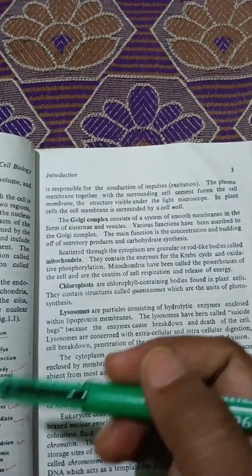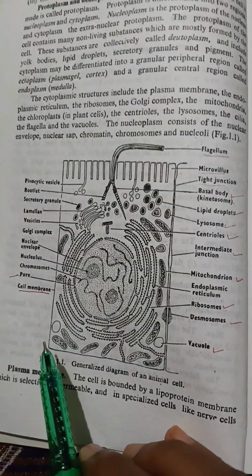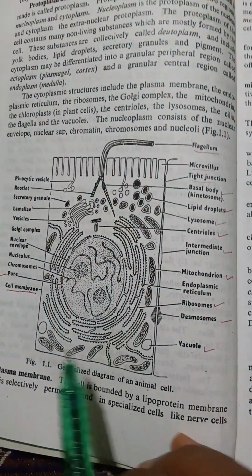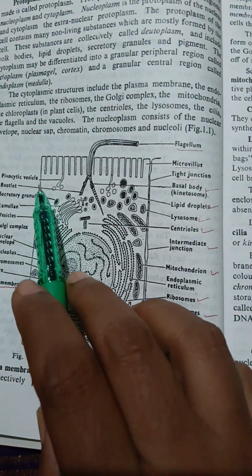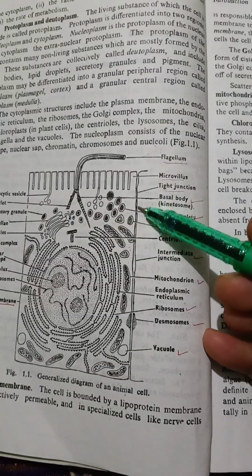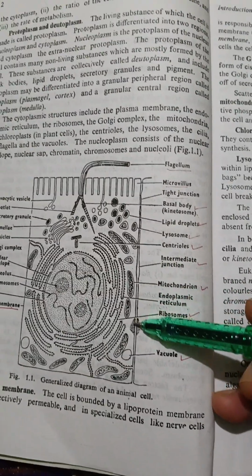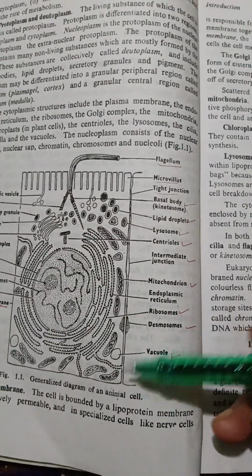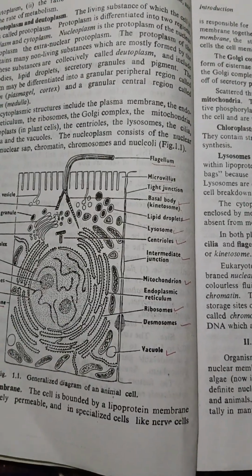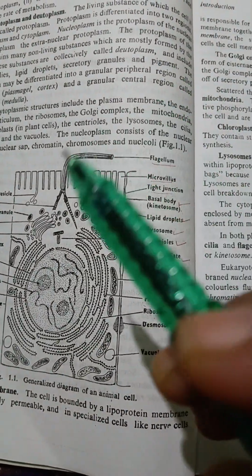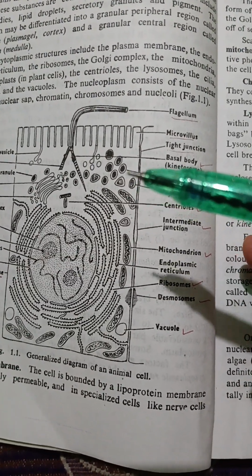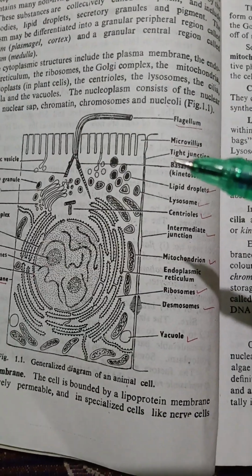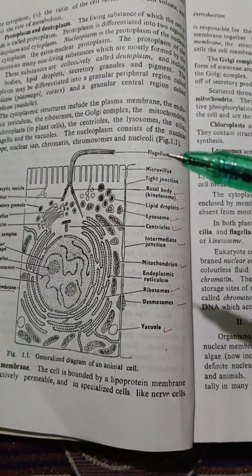In today's class, we studied the plasma membrane. This is the cell, and this cell is surrounded by a membrane. This membrane is called the plasma membrane, and it is made up of two substances. One is lipid and the other is protein. That's why it is called lipoprotein, and it is selectively permeable.